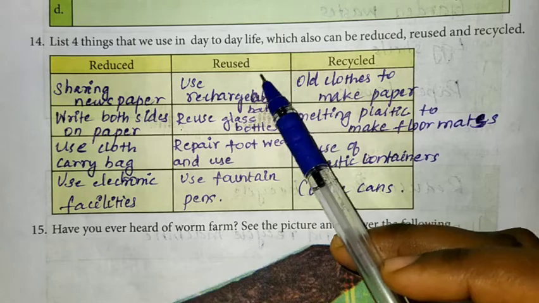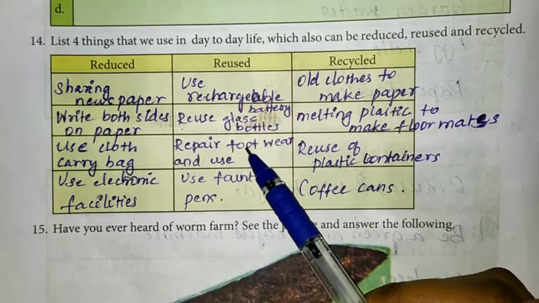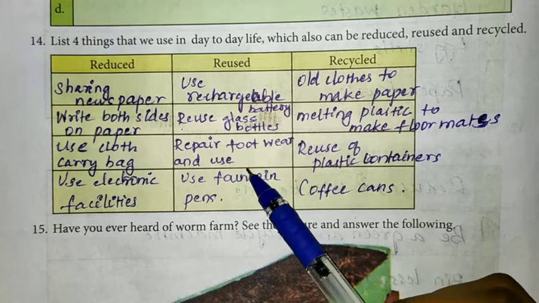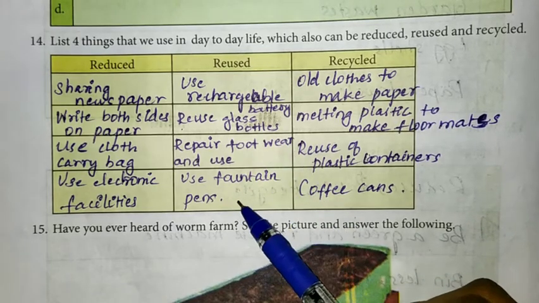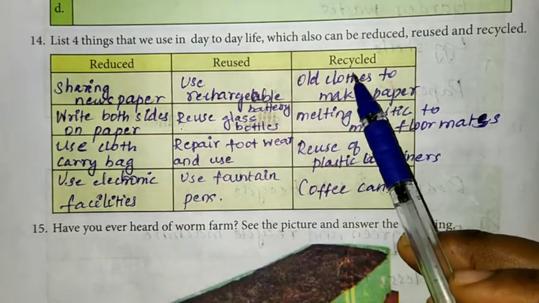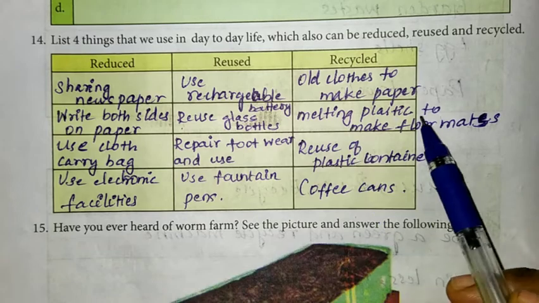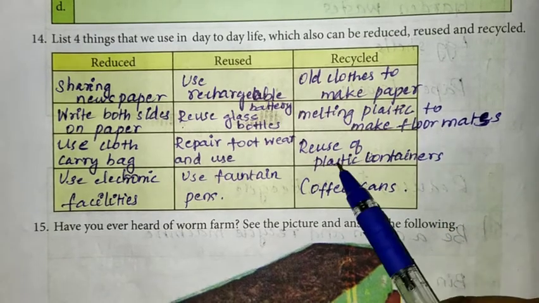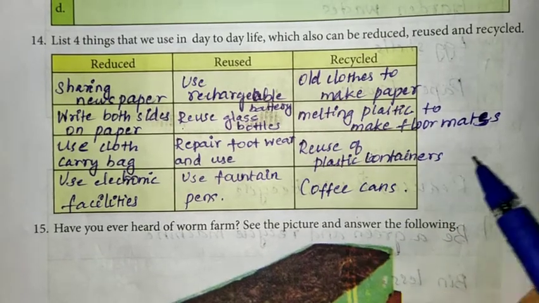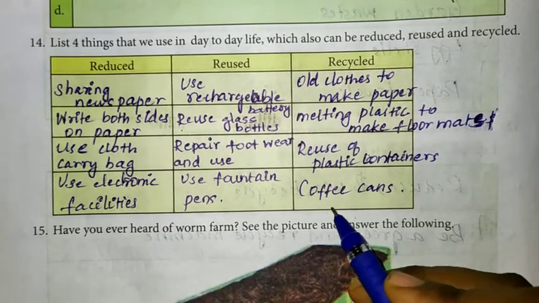Then reused things: use rechargeable battery, reuse glass bottles, repair footwear and use fountain pens. Then recycled things: old cloths to make paper, melting plastic to make floor mats, reuse of plastic containers and coffee cans.